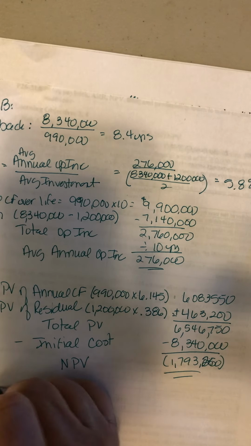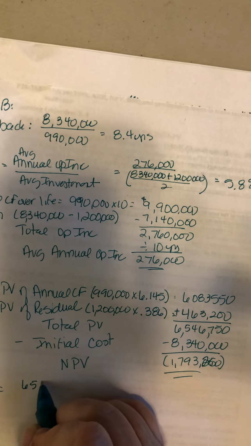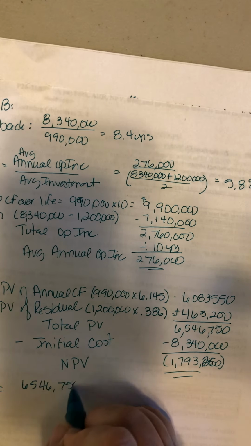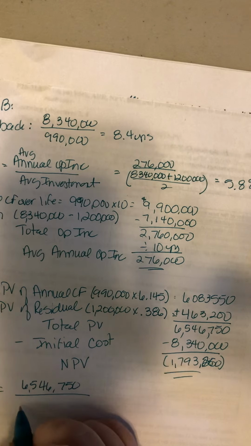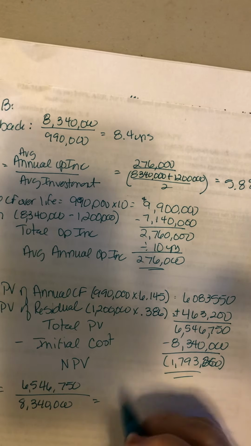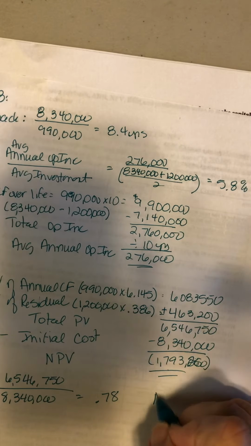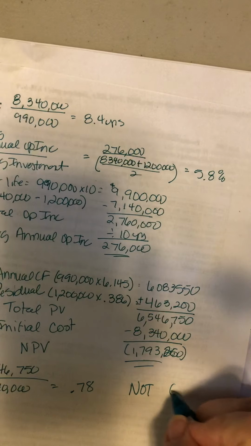And then the profitability index would be your total present value divided by your cost. In this case, it's going to be less than 1 because it has a negative net present value. So not a good investment.